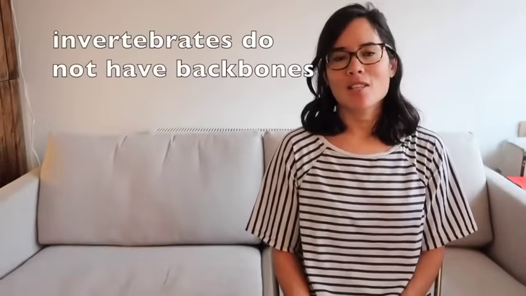So we know what a vertebrate is. It is an animal. No, Lyra. Oh, she's gone already. We know what a vertebrate is. It is an animal containing a backbone. So obviously an invertebrate is something which doesn't have a backbone.